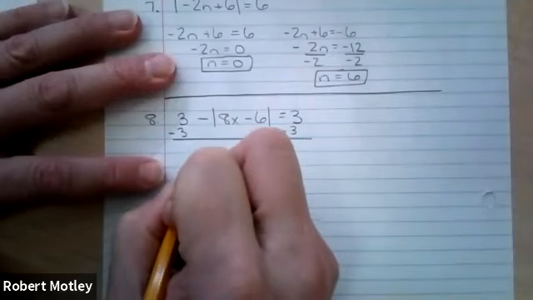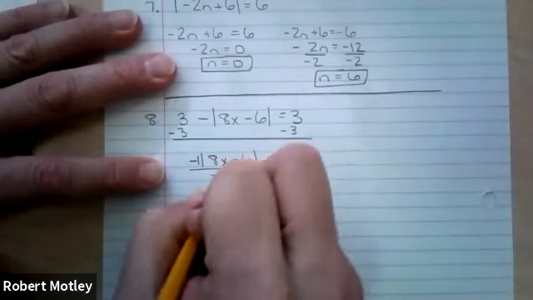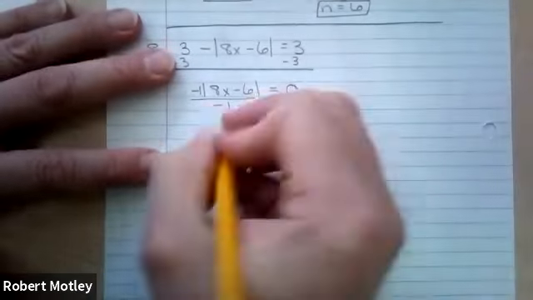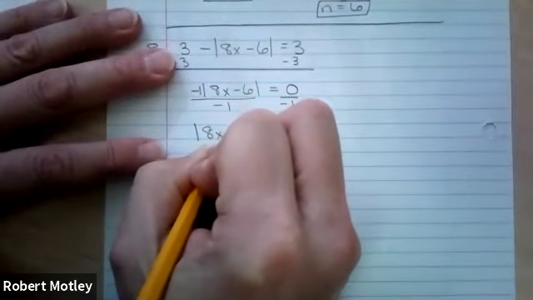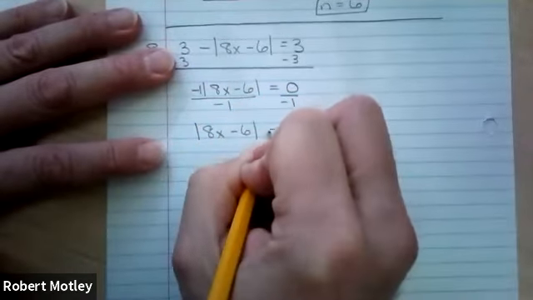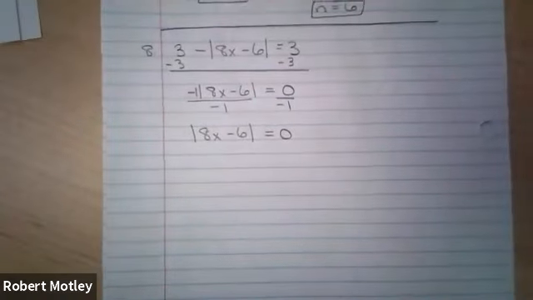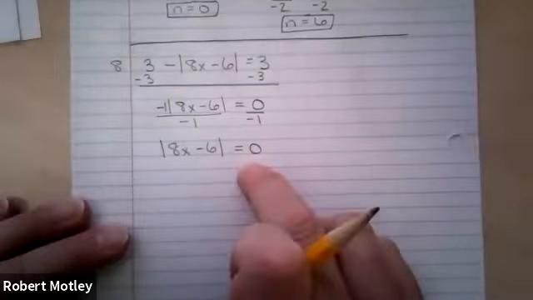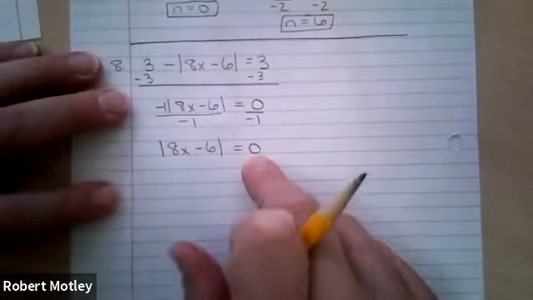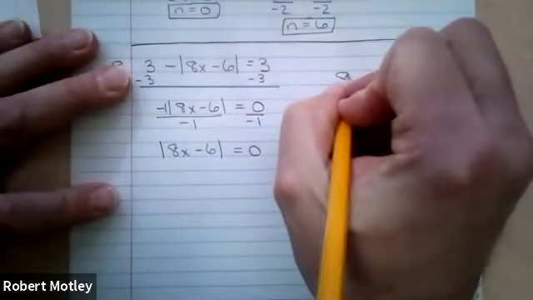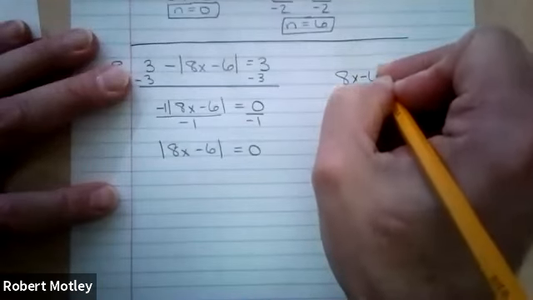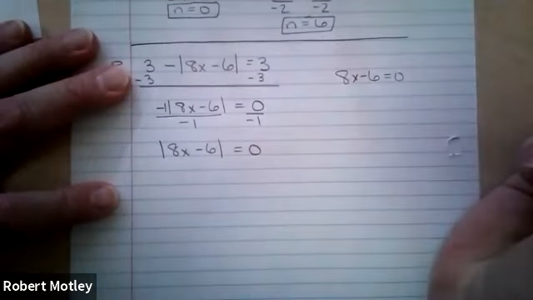And then we kind of imagine that being a negative 1. So if I go ahead and divide everything by negative 1, now I'm going to get the absolute value of 8x minus 6 is equal to 0. Now, if you think about what I talked about earlier, this is the only special case. When the number is 0, we're only going to have one solution.